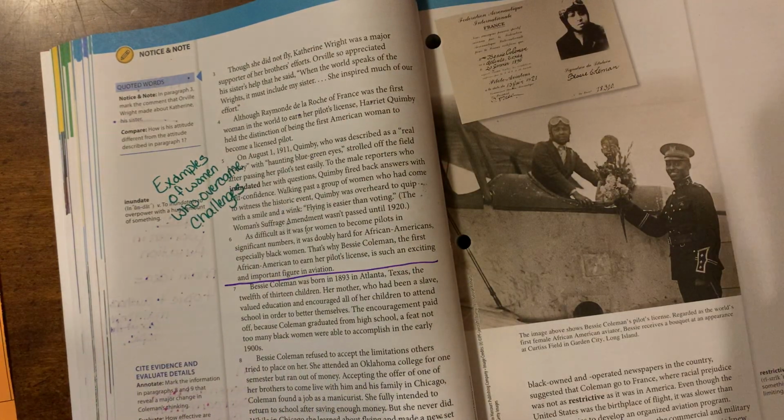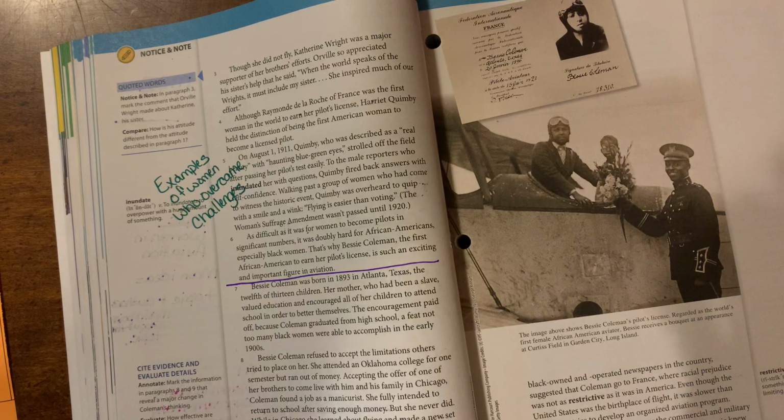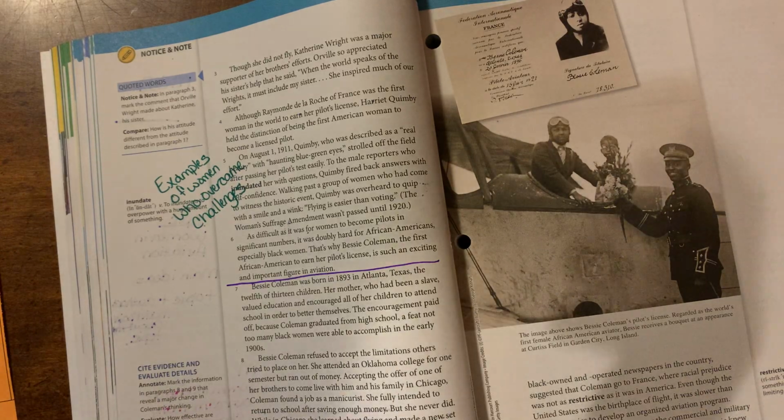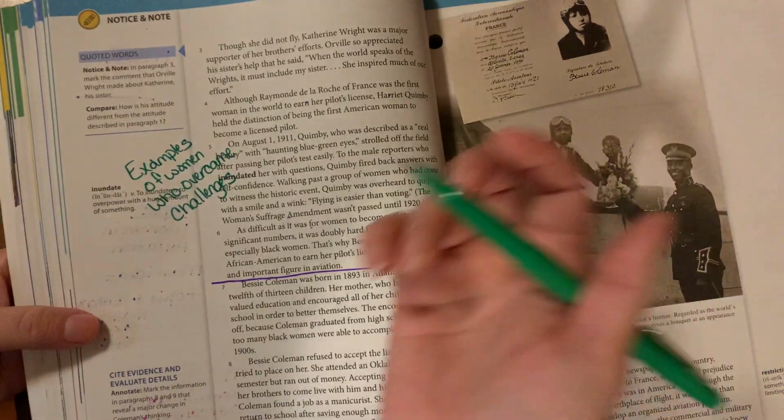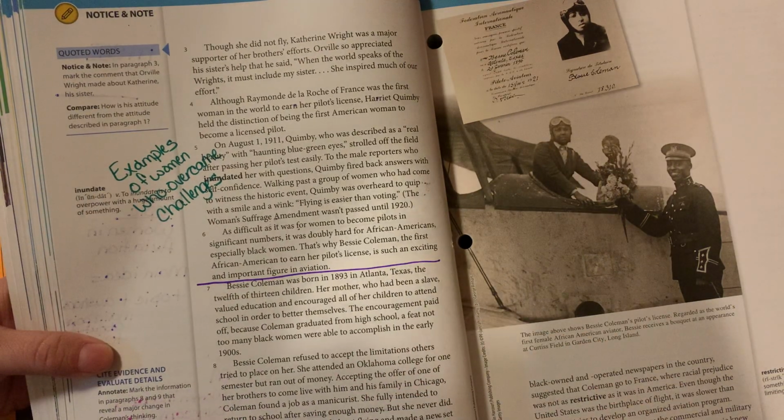Okay, so our main idea still being that women in aviation had to overcome challenges, we are still looking for more text evidence, more supporting details that back up that main idea that we've come up with, that inference that we have. Okay?